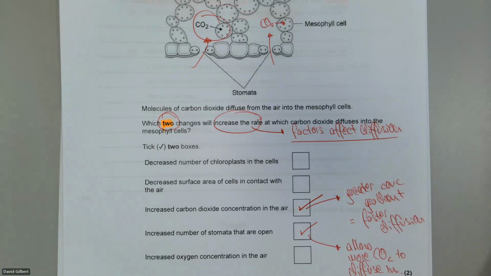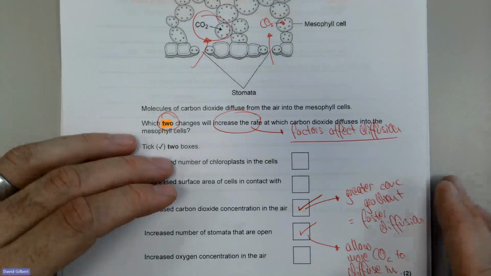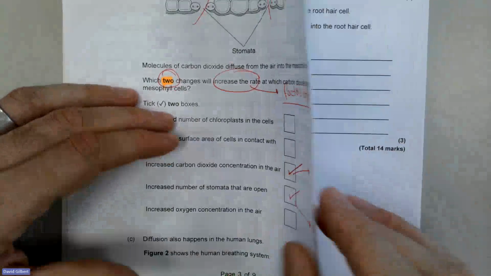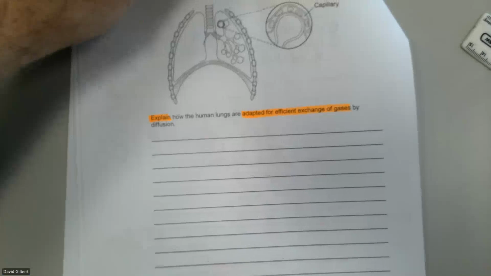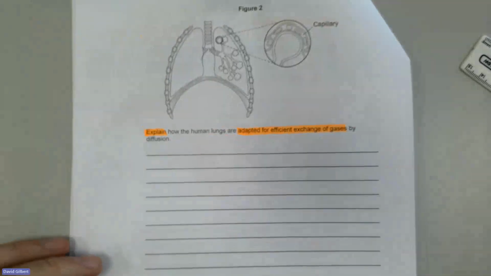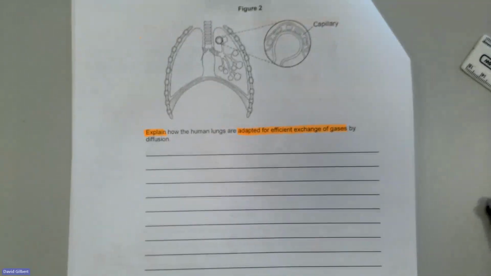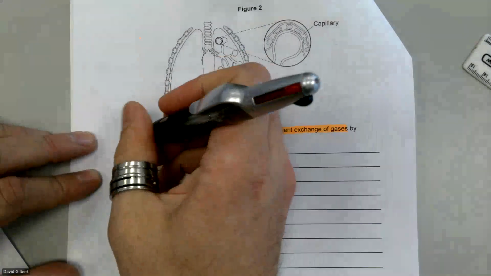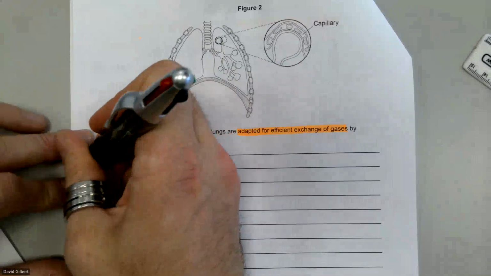Then move on to the last couple of questions here. Down the bottom, you see it says diffusion also happens in human lungs. Figure 2 shows the human breathing system. Explain how the lungs are adapted for efficient exchange of gases by diffusion. So remember that, explain.